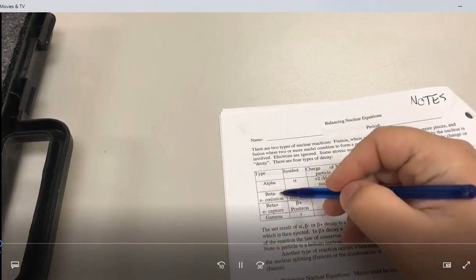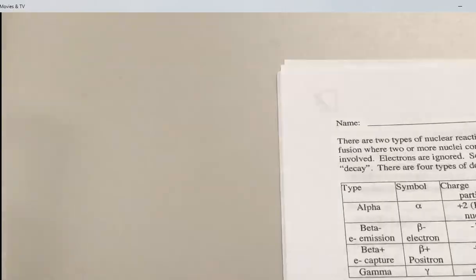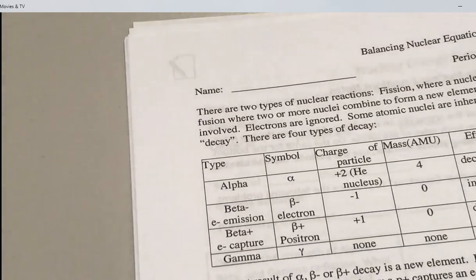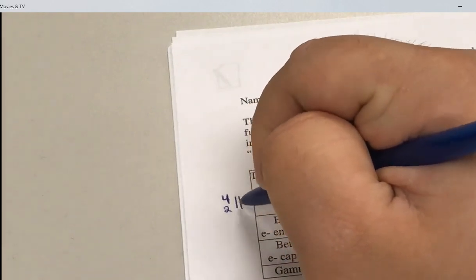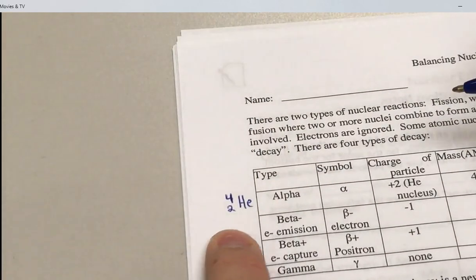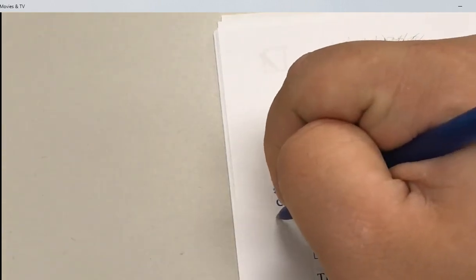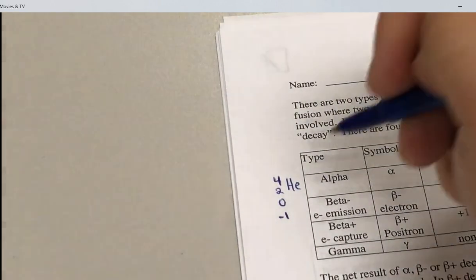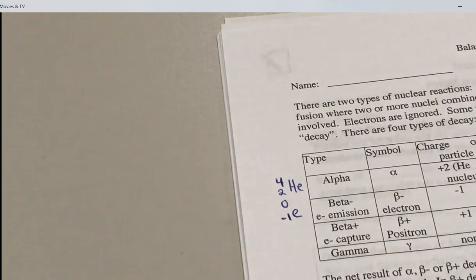In the video about nuclear radiation, you learned about alpha particles, beta particles, and gamma particles. Real quick, I want to show you what those look like. So on here, an alpha particle is going to have a mass of 4, and then we're going to write that on top. And it's going to have an atomic number of 2, and it looks like this right here, a 4-2 helium atom. A beta has a mass of 0, a -1 at the bottom, and then we use the letter E for that one.